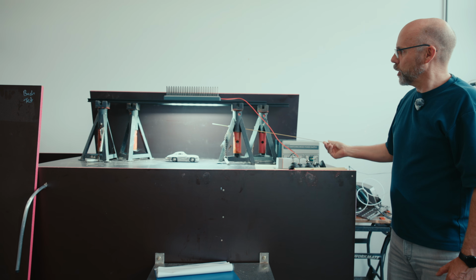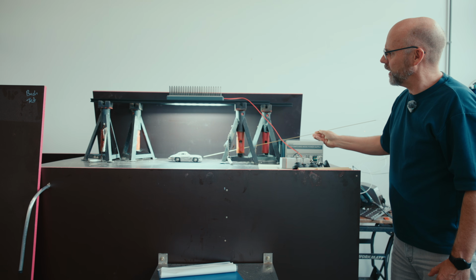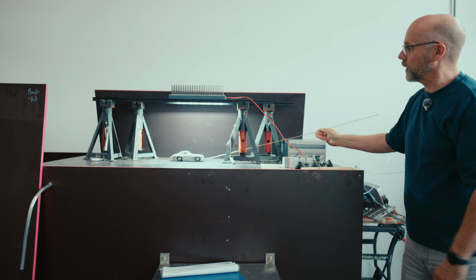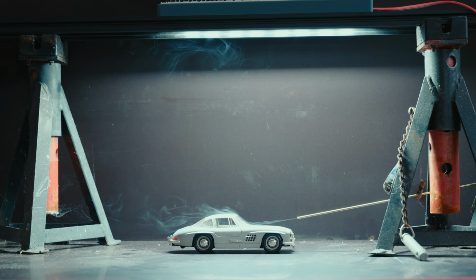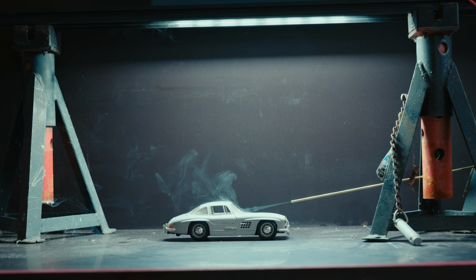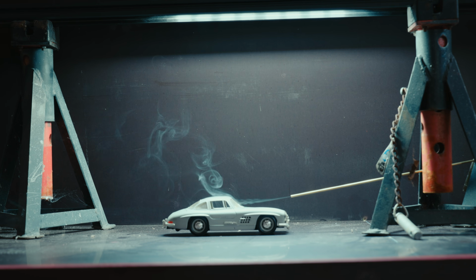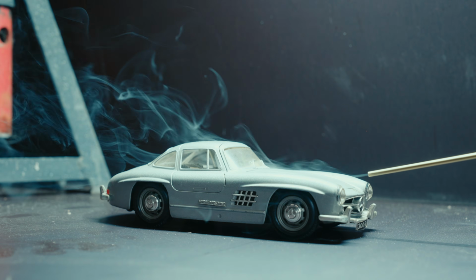Now I think you can already see the smoke is already going. So let's turn the smoke generator on. I've actually got a foot switch here to turn that on. So that's more or less how the wind tunnel is going to look. The air movement will be a little faster and a little bit more laminar.